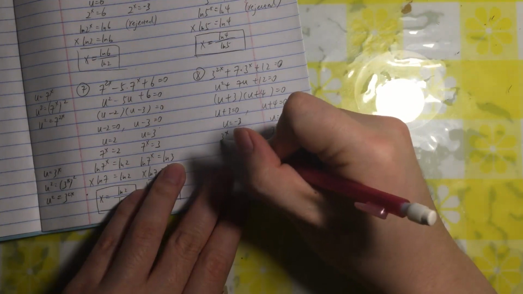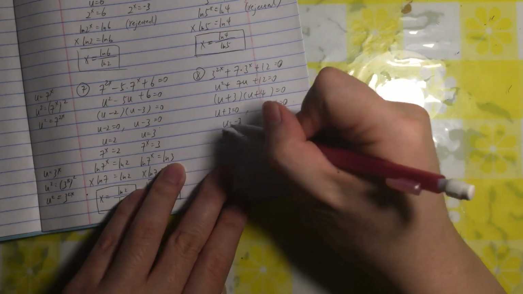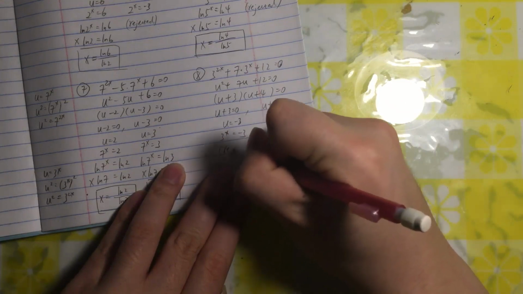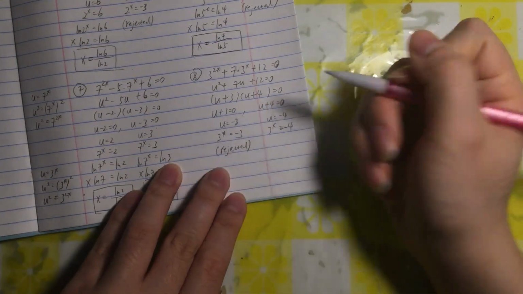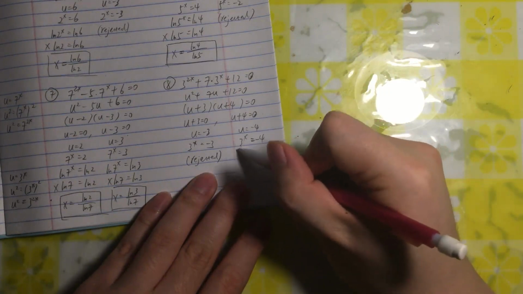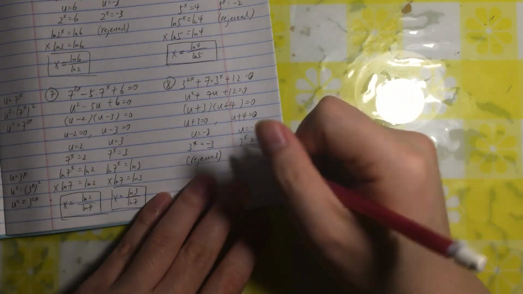Since 3 is a positive number, 3 raised to any power will never be negative. So there's no solution here. This answer is rejected. Also, 3 is a positive number, and 3 raised to any power will not be negative. So this answer is also rejected.